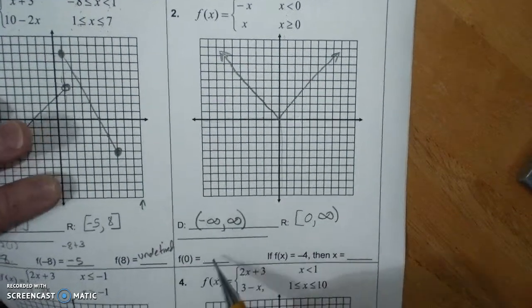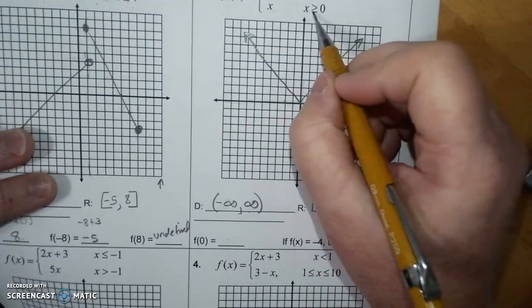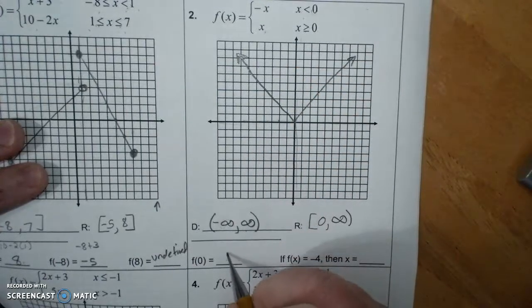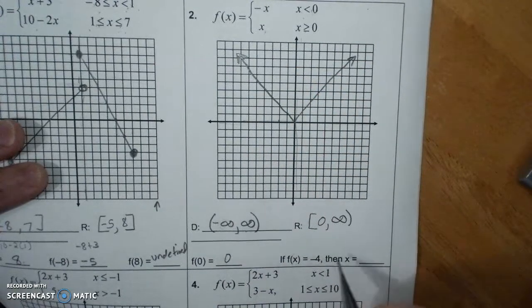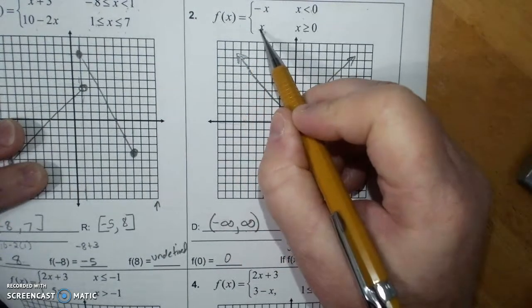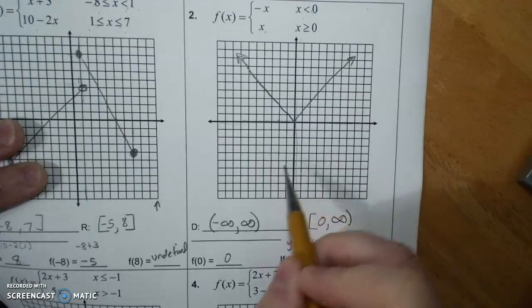So then f of 0, and I say f of 0, and it's not in this one, it's in here, it's 0. And then if f of x equals negative 4, so y equals negative 4. So I want y equals negative 4. 1, 2, 3, 4.